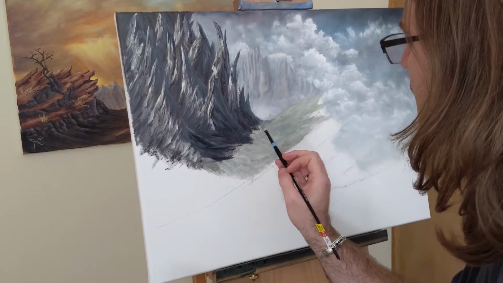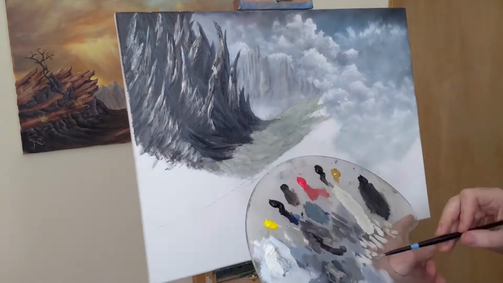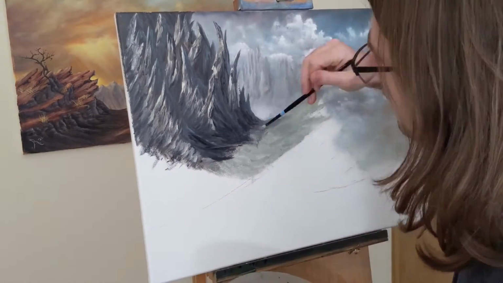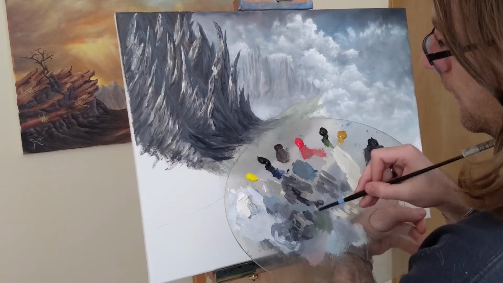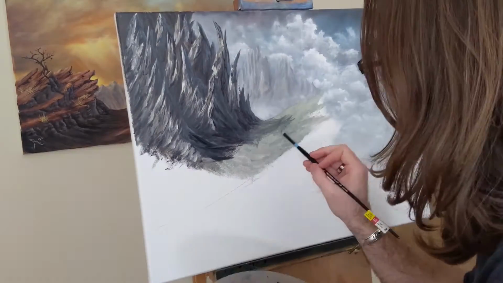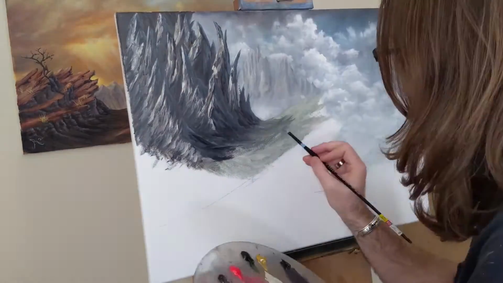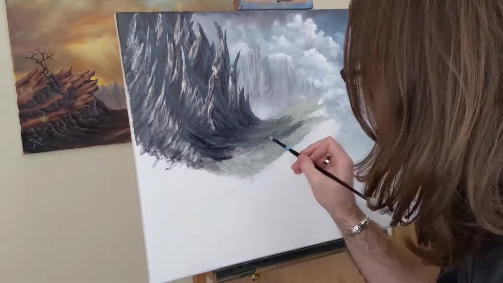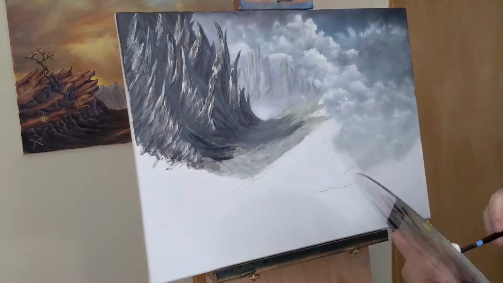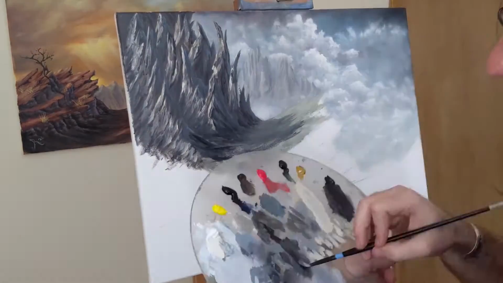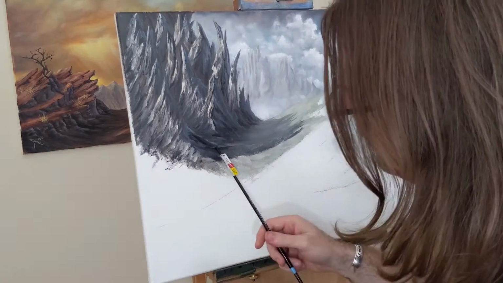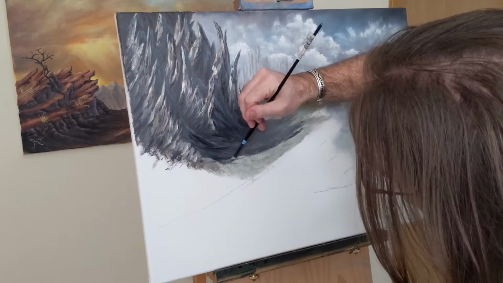I'm finally done with the mountain, and I get to put in the shadow for the mountain. I tell you what, everything starts looking better once you start putting in these cast shadows. If you're working on a painting and you're just like, something doesn't look right, I don't know what's going on, just put a shadow on it. And it doesn't even matter. Just put a shadow on it, and it'll look a million times better.